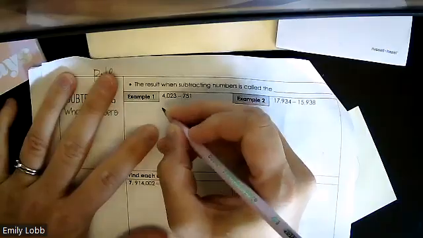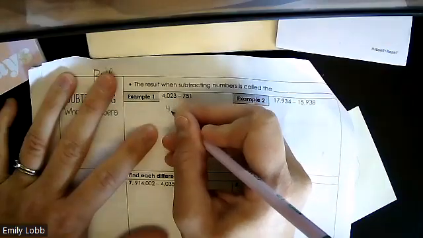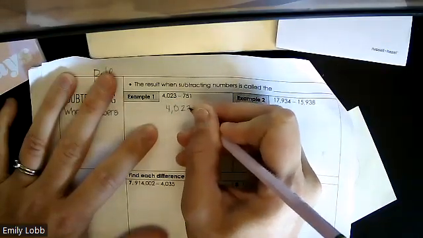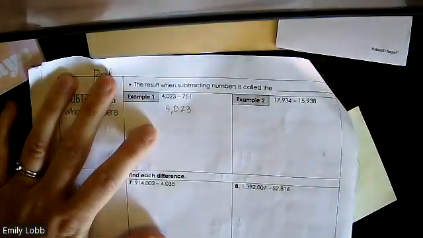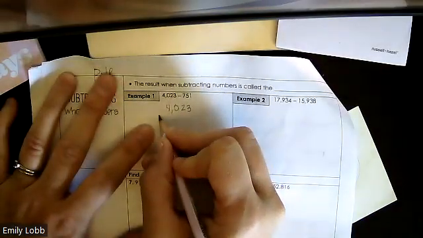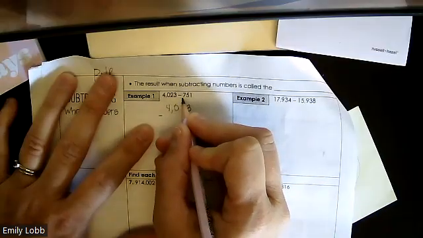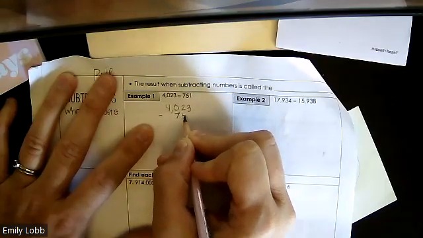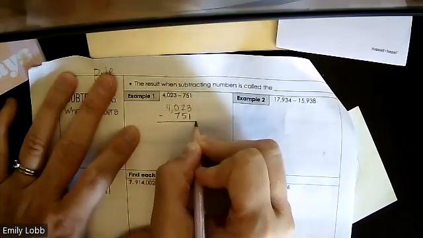Just like with addition, we have to line up our place values. So this is 4,023. Do you need to rewrite it? Yes, you do. You need to show your work. And then I'm going to say minus. There's nothing in my thousands place here, so I'm putting the 7 below the 0 and then 51.